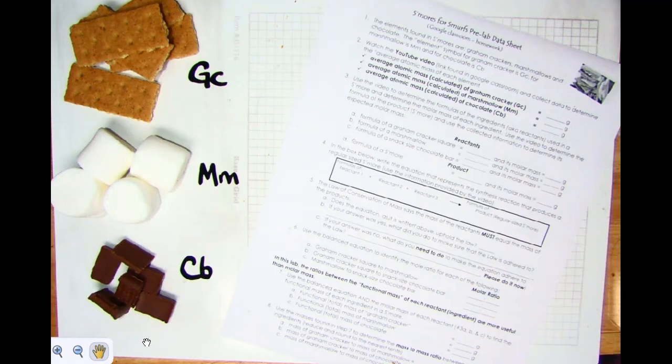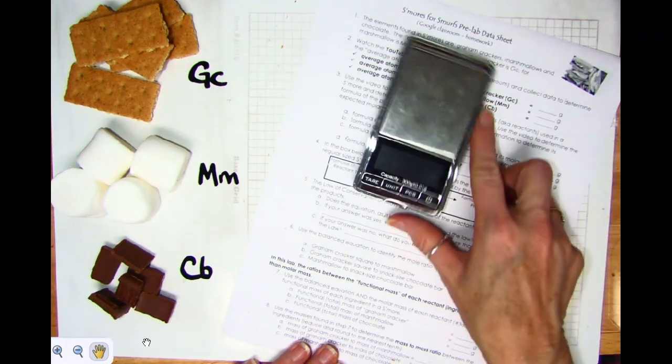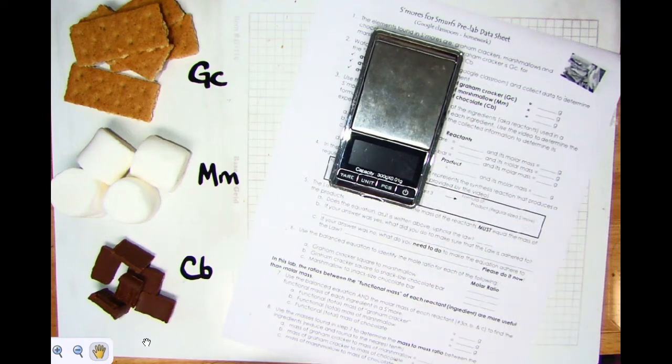What I've done is I brought one of my balances home, and we know that when we take measurements, we never take just a single measurement. We have to take more than one. So your job is going to be to write down the data that I give you, and then you're going to add it all up and calculate an average. I'm not going to do that for you, but I'm going to be writing it down at the same time so that I know what I have and you know what I have, and so we're hopefully going to have the same numbers.